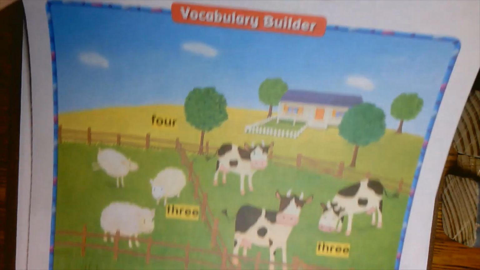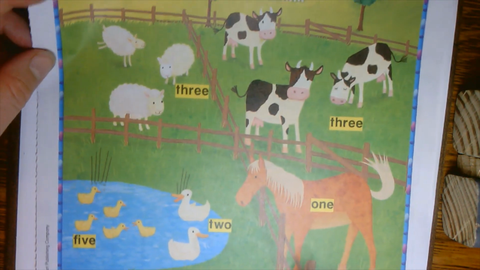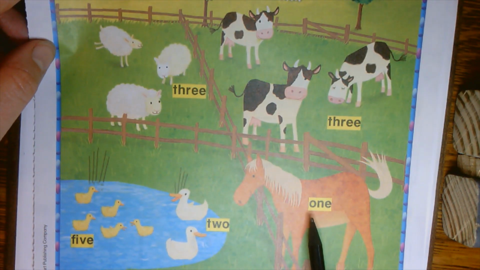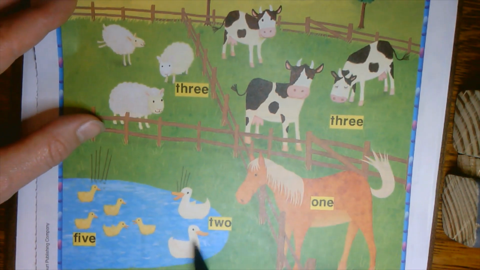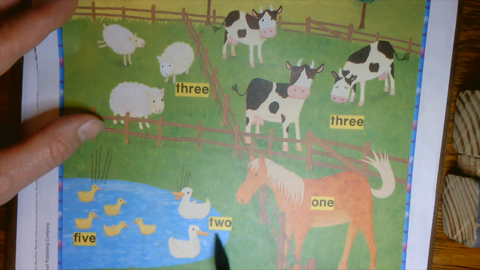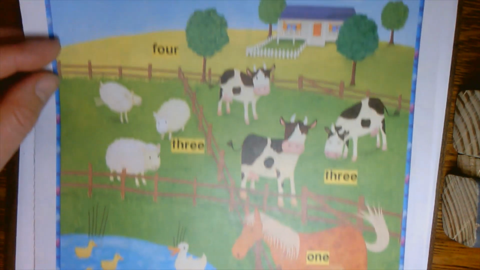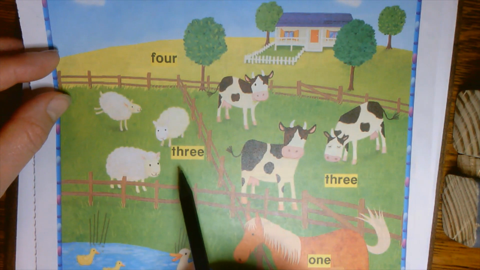vocabulary builder. So you can see our vocabulary words here are the number words. I bet some of you guys recognize these. This is one that we worked on yesterday. Do you remember this one that looks like on? One. You can see it's here with one horse. Here, how many ducks? Well, 2 ducks, of course, and there's the word 2. How many ducklings? 5, of course, and here's the word 5. How many sheep? And this is the word 3.